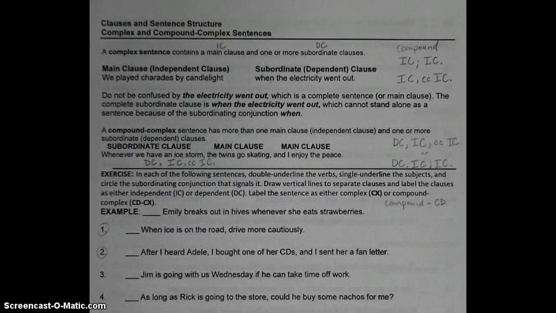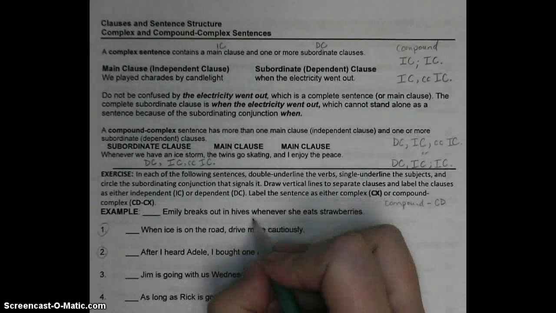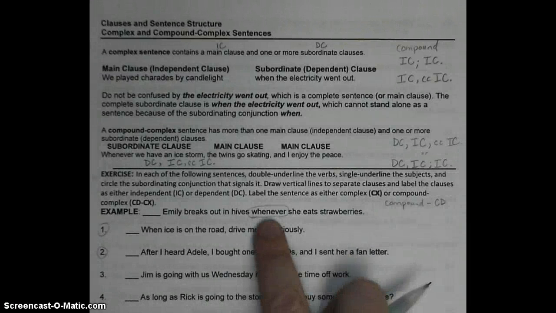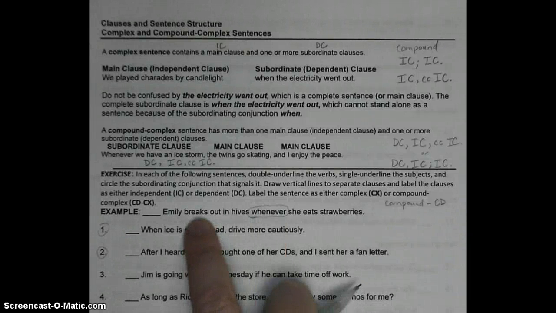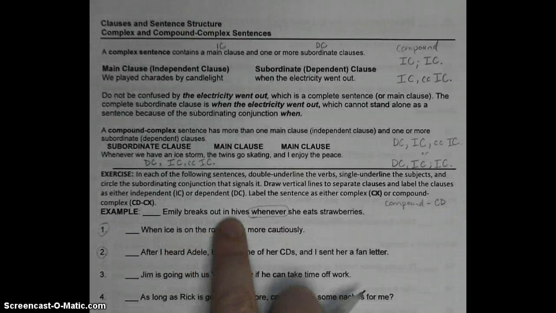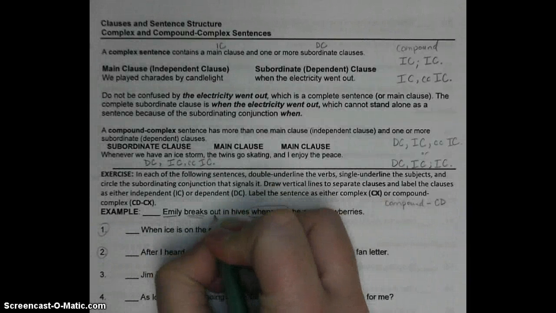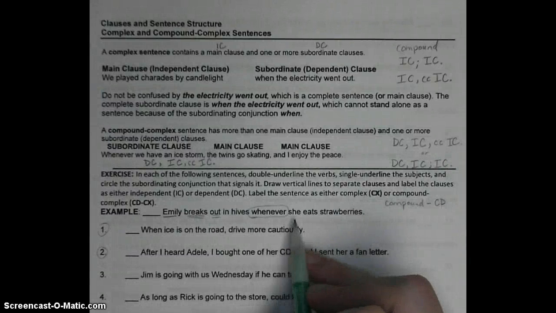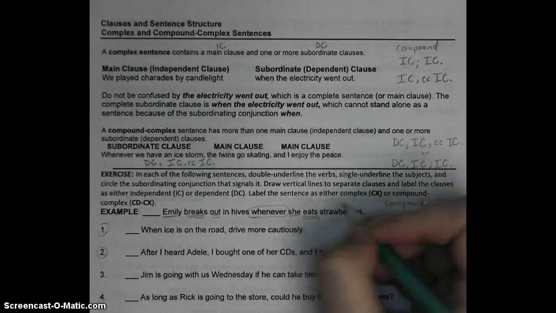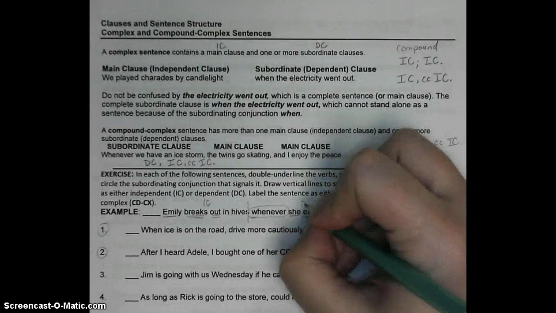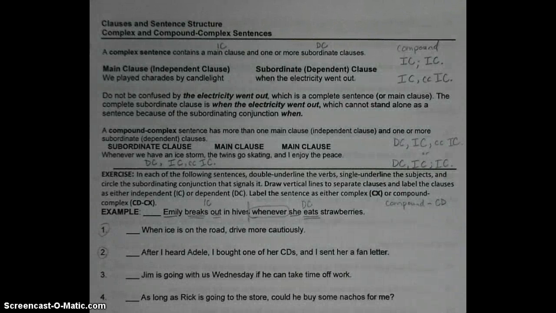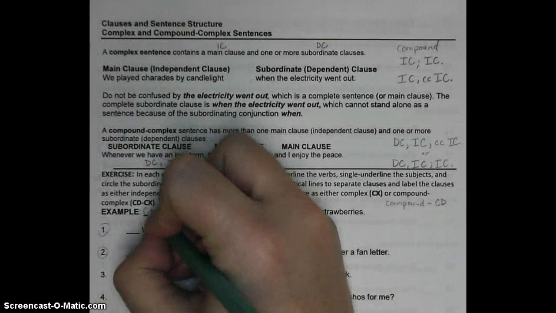"Emily breaks out in hives whenever she eats strawberries." First thing I'm going to look for is my subordinating conjunction, which I'm going to circle. And then I'm going to check that what is on either side of it could be a clause. So this is supposed to be an independent clause. Let's see if it is. Emily breaks out in hives. Sure is, because Emily breaks out. And then over here, she eats strawberries. Sure thing. So that is the dividing line between my two clauses. I said this was my independent clause, and this was my dependent clause. So I've got a complex sentence.